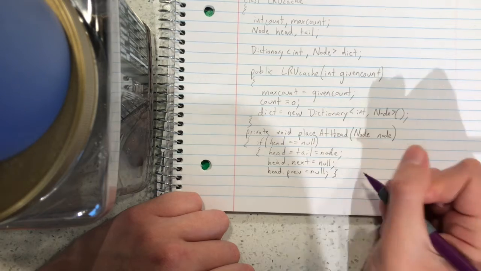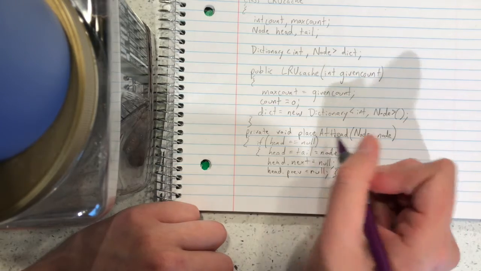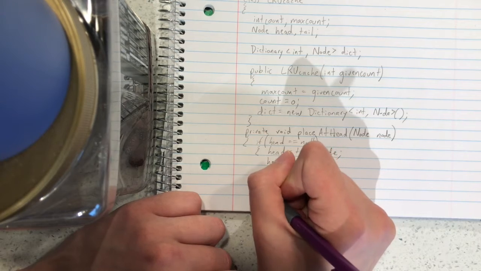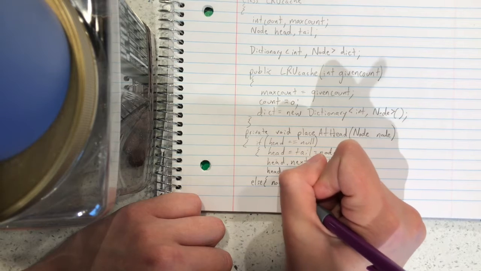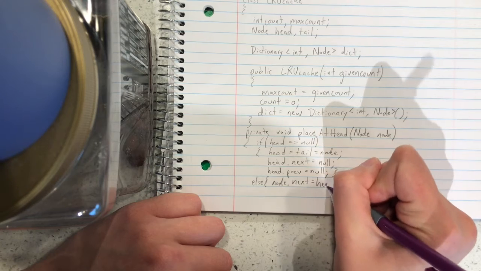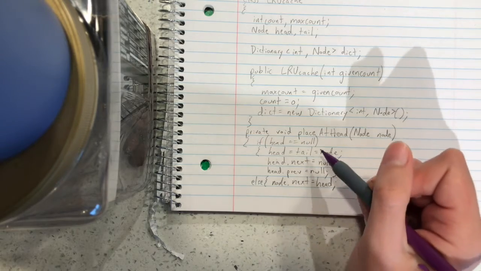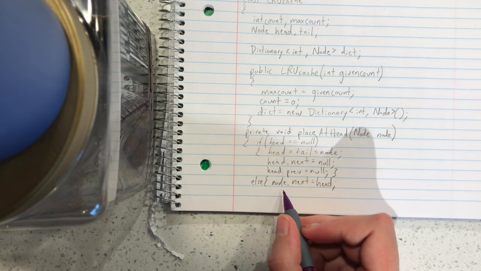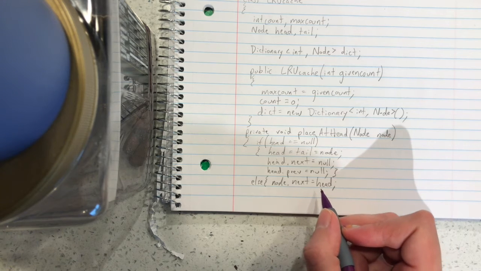I'll close this off. It will look a little bit messy, but I want to fit place at head. I want to fit everything right here. And so here we assigned this input node as the head and the tail, and here we are making this input node to be the new head.